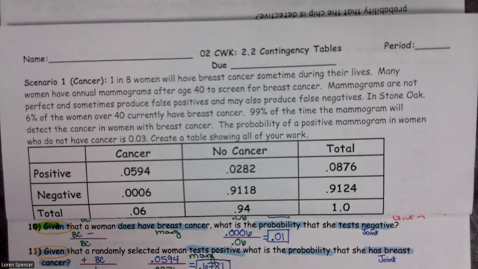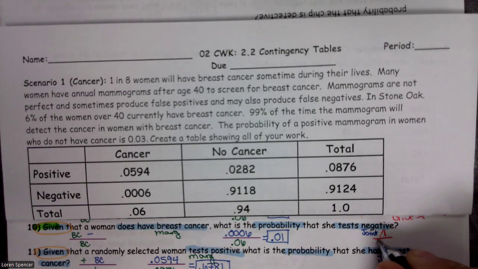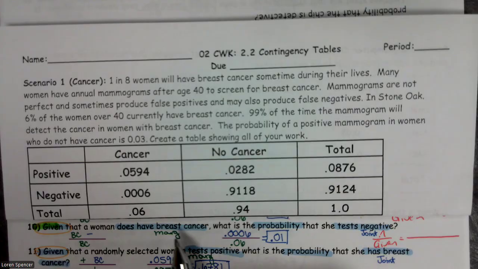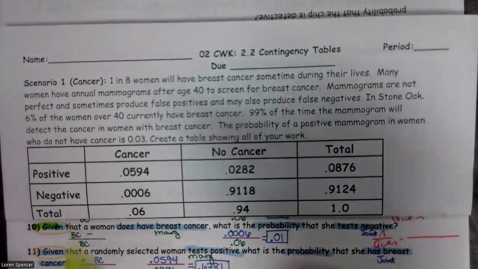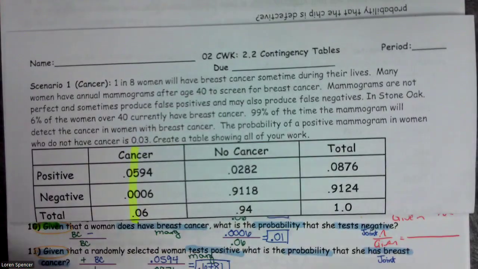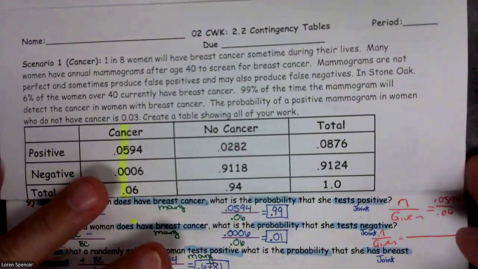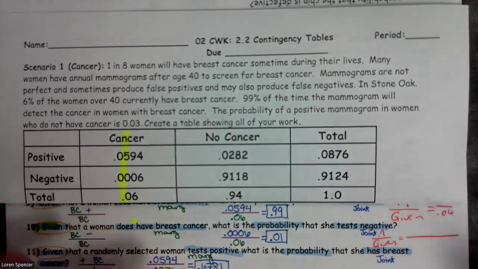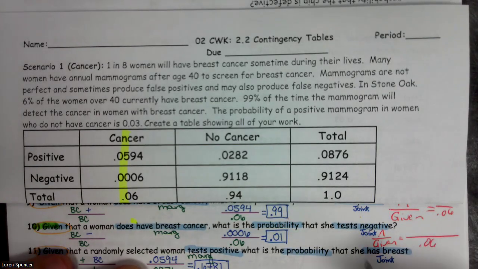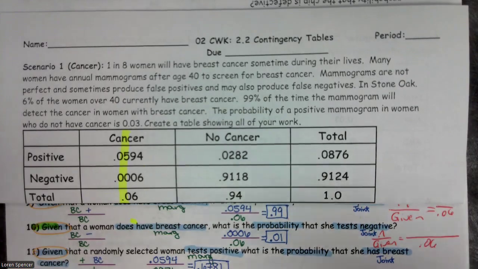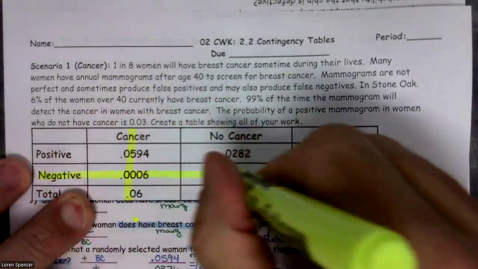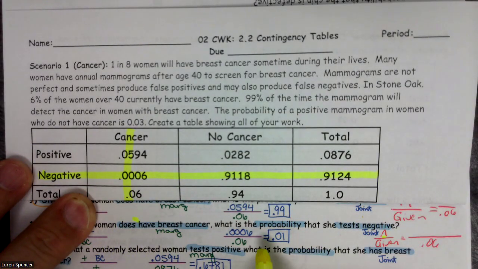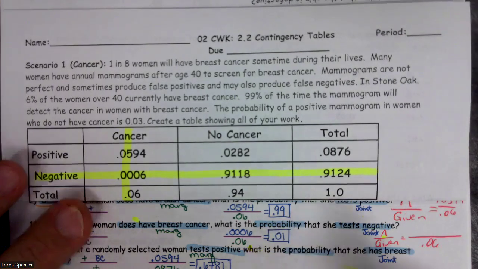So it's going to be intersection over given, and we need to find out what we were given. The word given tells me what's in the denominator, as does the word if. So given a woman does have breast cancer, they have cancer, this is my group, and that group is 0.06. And it says, what's the probability she tests negative? Well, negative, and remember it's intersection. That's where the streets intersected at 0.006. So we have 0.006 over 0.06, and that divides out to be 0.01.